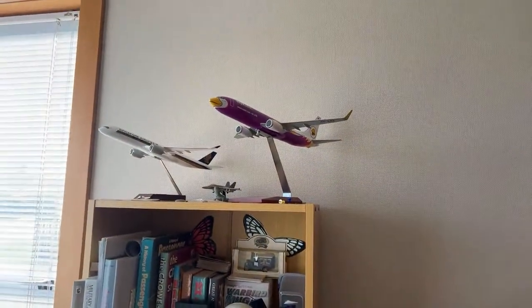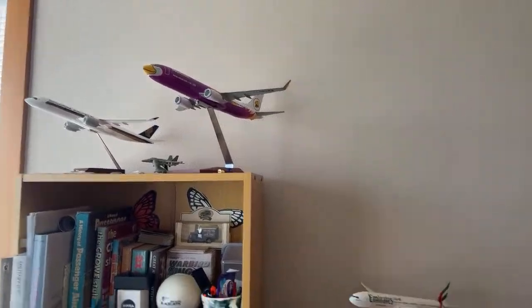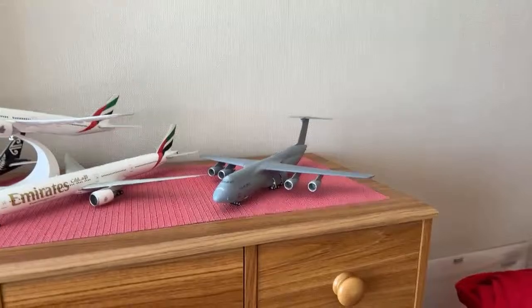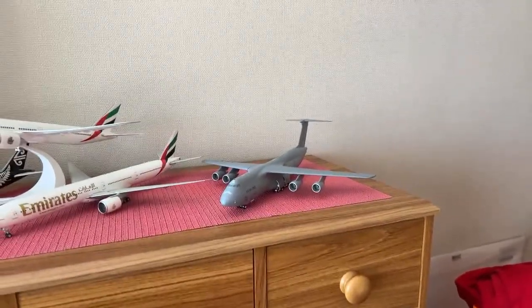And then there are some up there as well. That 737 just there is a 1 to 100 scale, so it's all good. But I do need to do a model review of that one right there, the C5 Galaxy.